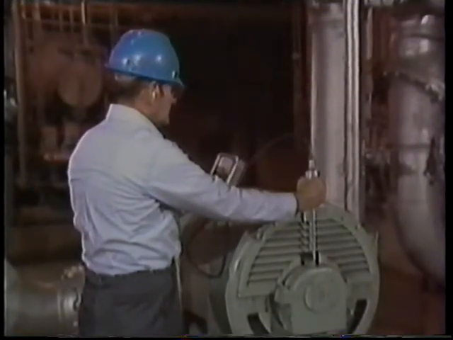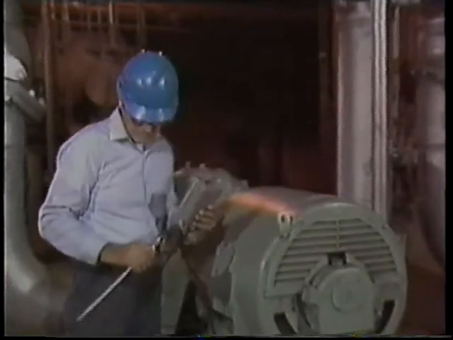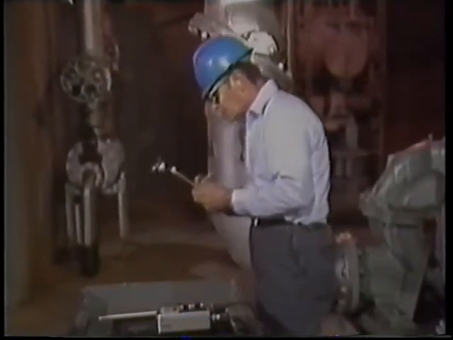And on any bearing where it's possible, you should also take an axial reading. In this case, the only bearing accessible for an axial reading is the one at the end of the shaft. So in order to measure the severity of vibration, you'll measure displacement or velocity at several places along a shaft. Then you'll need to compare your measurements to specifications for that machine.